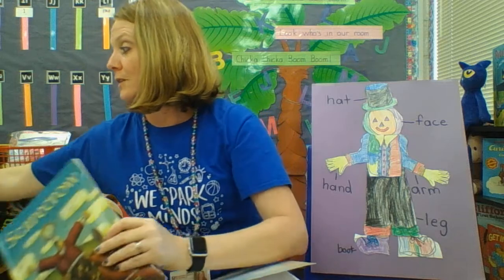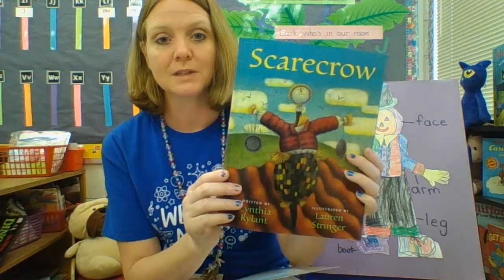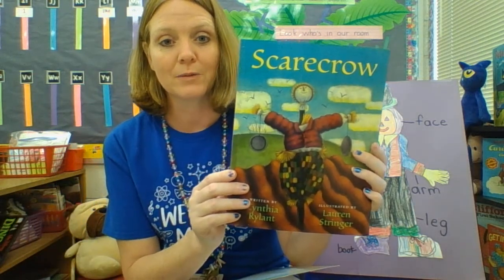We talked about this story at school, Scarecrow. We read it and we talked about the setting. We're going to talk about the setting again today. We know a character from a long time ago. We learned in kindergarten that a character is a person or an animal or something like a scarecrow in a story.